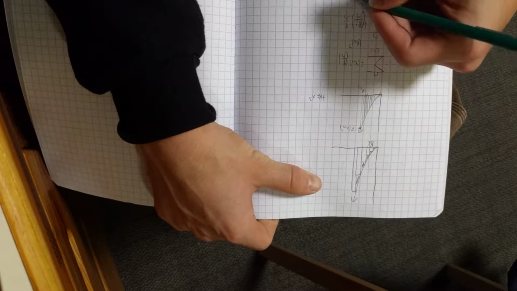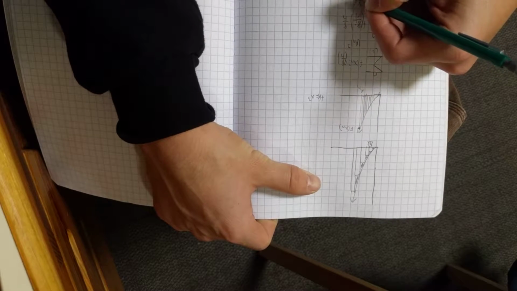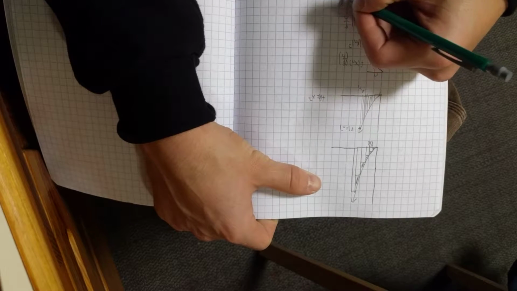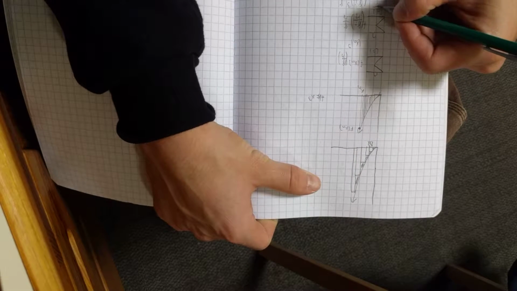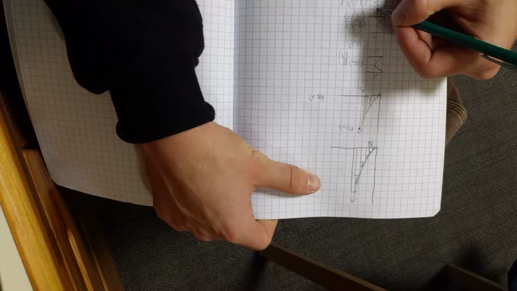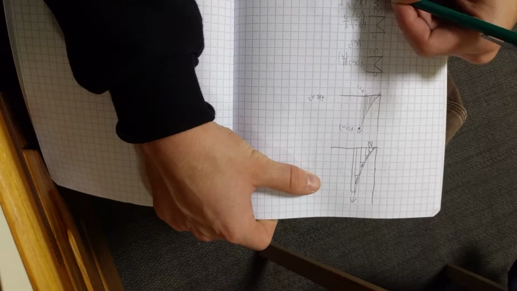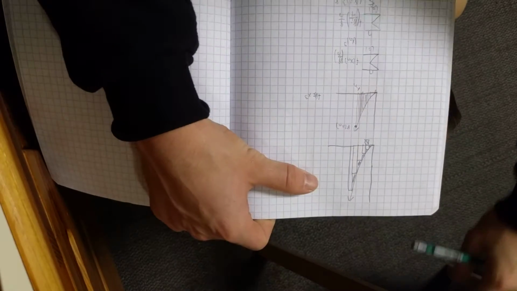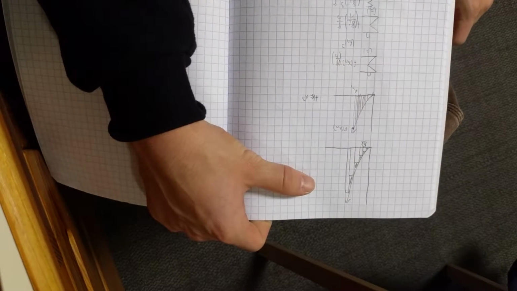So you're going to do 8i over n cubed times 8 over n. Summation of this.